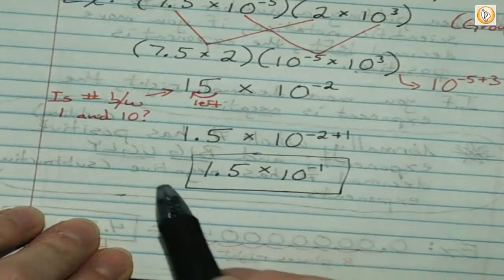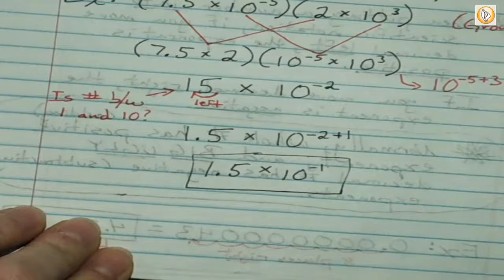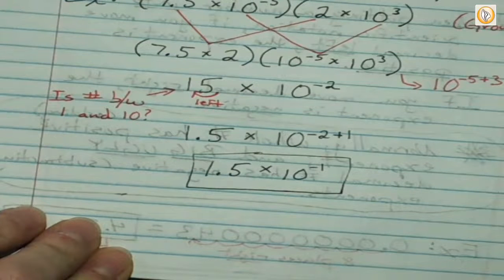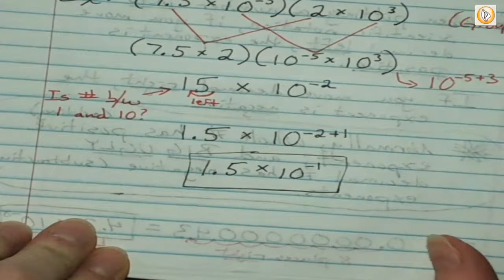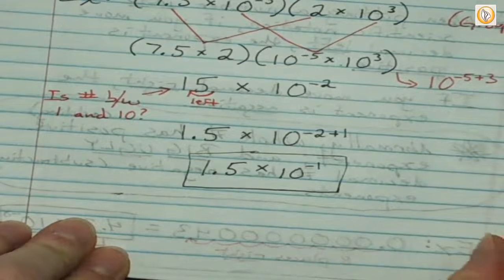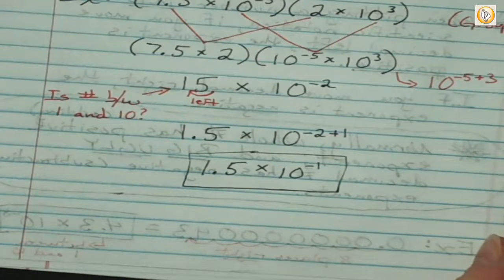If you moved it right, would you subtract? Bingo. If you moved it right, and I'm going to show you an example, if we move it right, you subtract. Is it kind of making sense? Does everyone have this down? Do you have it down? Let's do another.